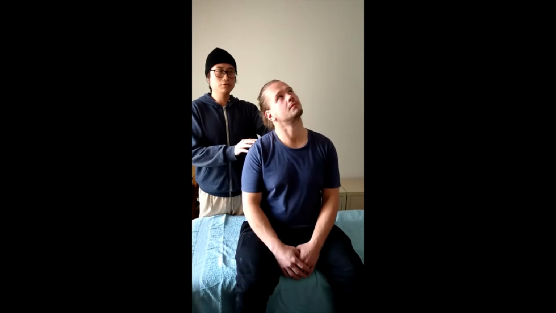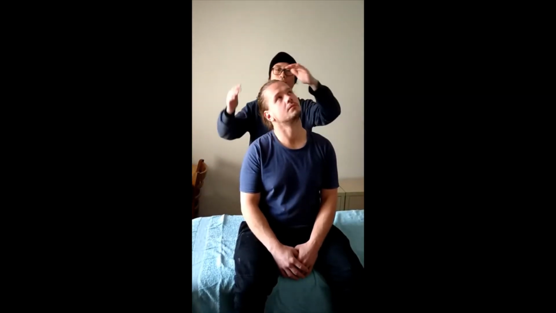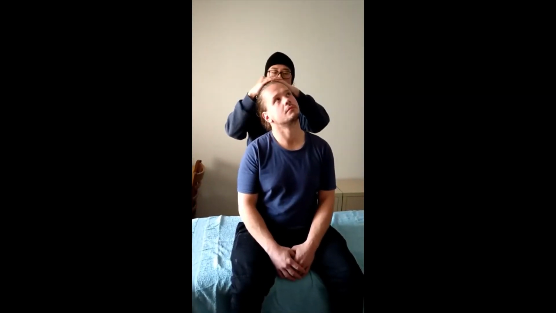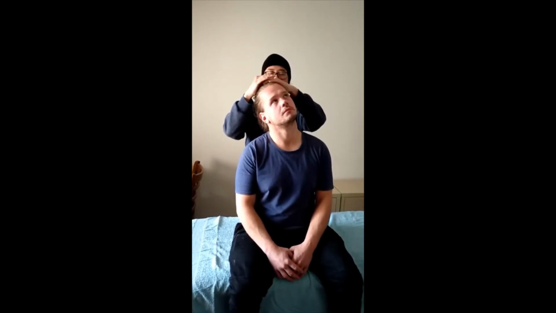I'm going to do the Spurling test. At first, we do cervical extension and lateral flexion to the affected side and slight rotation. And then I'm going to compress downwardly, and if the symptoms are produced from the neck or shoulder pain, that's a positive sign.